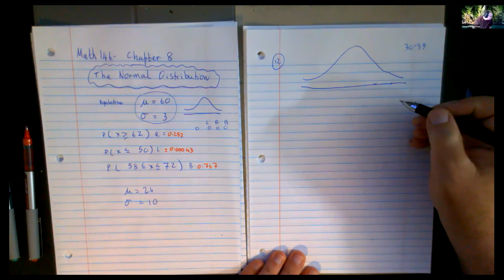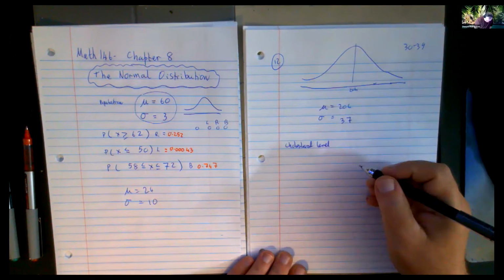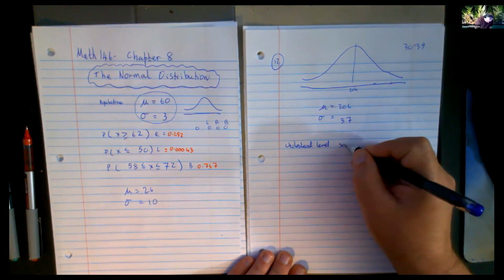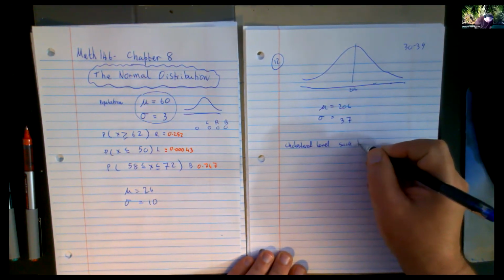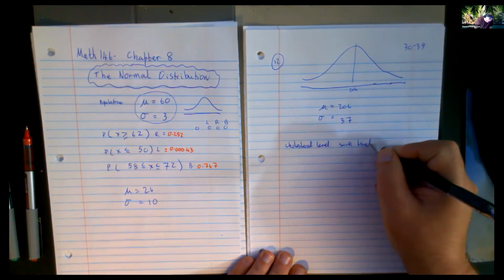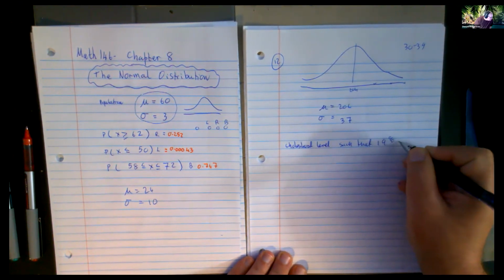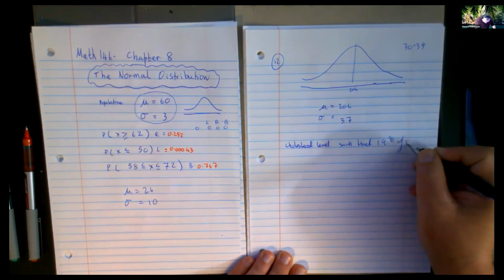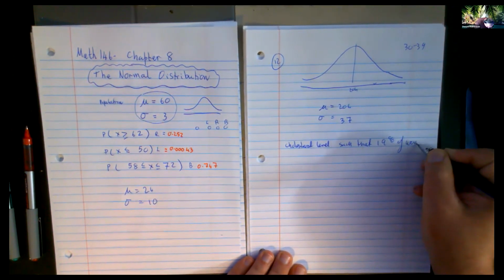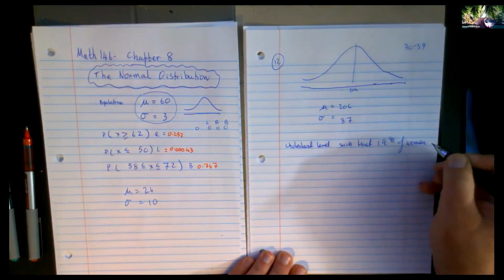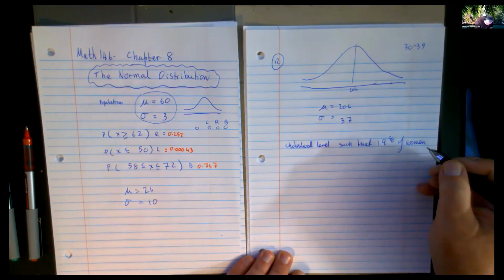And it says here, find the cholesterol level for which 19% of the women have a value that's that or less. So can you imagine there's a guy over here, so that 19% is there.